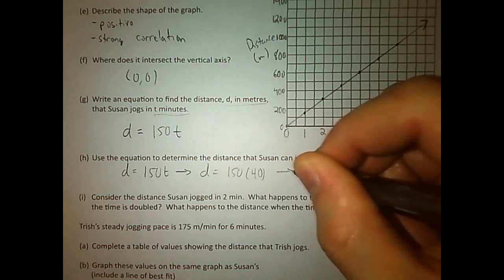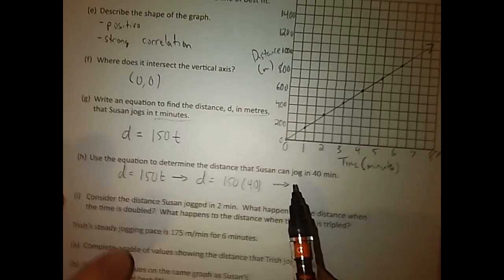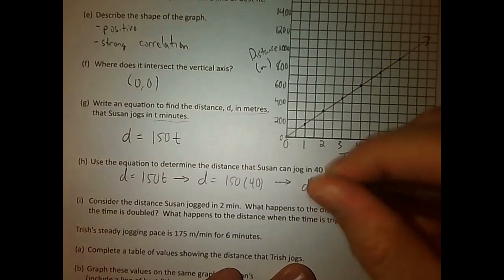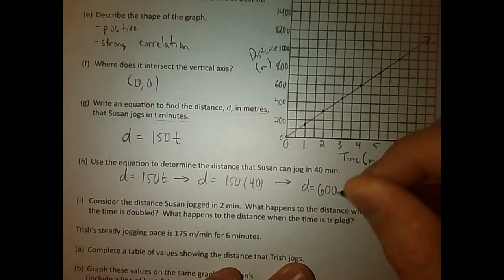And again, I don't like doing math horizontally like this. I would normally go downwards, but because I'm pressed for space, I'm just going to do it going from left to right. So 150 times 40 gives me a distance of 6,000 meters.